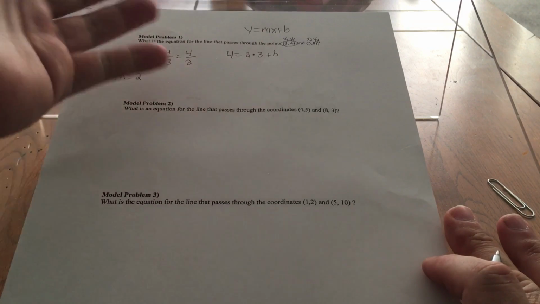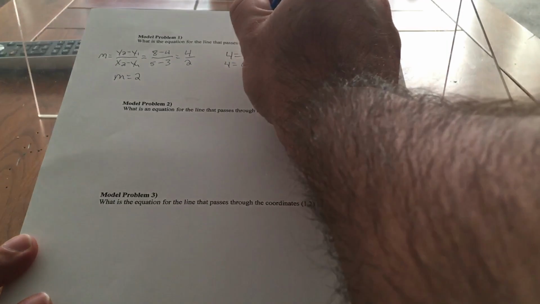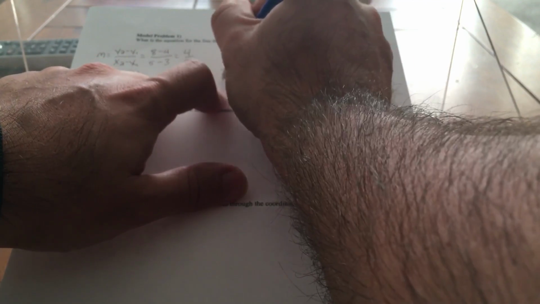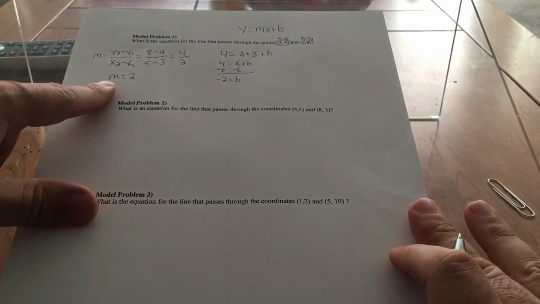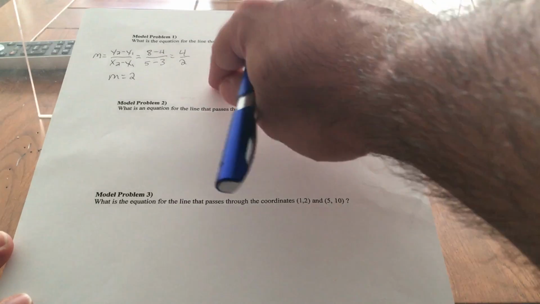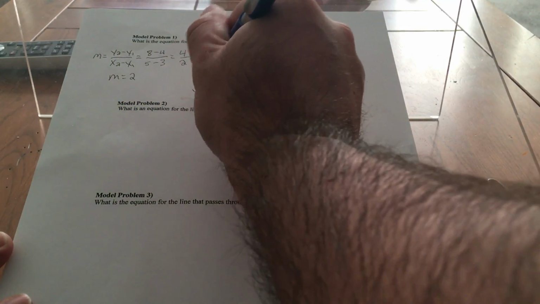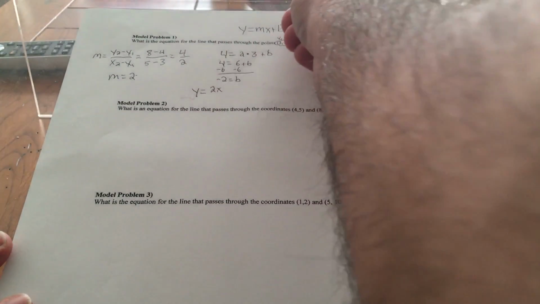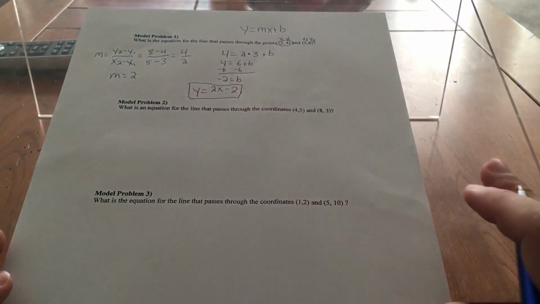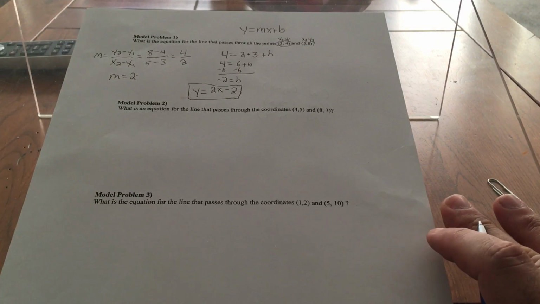Now we can find b by solving it like a regular equation. So this is going to be 4 is equal to 2 times 3, which is 6. Now to solve for b in this little equation, all you have to do is subtract 6 from both sides. So 4 minus 6 is negative 2, which is equal to b. So now we've got m is 2, b is negative 2. We can lift out the m and the b and put these numbers in there and get the general equation. So this is going to be y is equal to slope 2 times x plus b, which in this case is negative 2, so we'll have y equals 2x minus 2. So this is the equation of the line that passes through these 2 points.